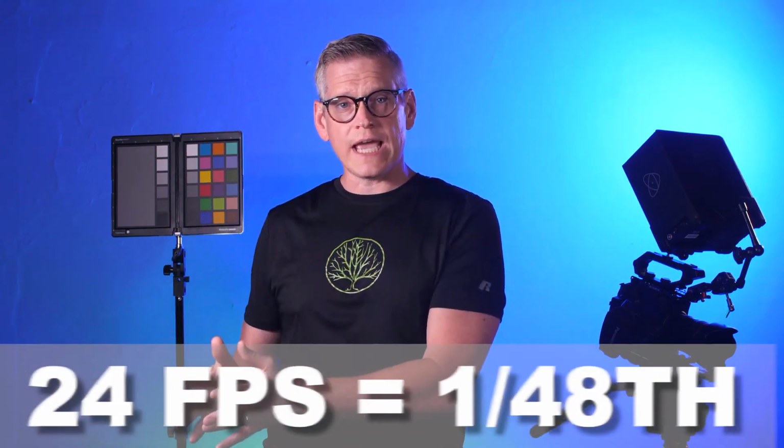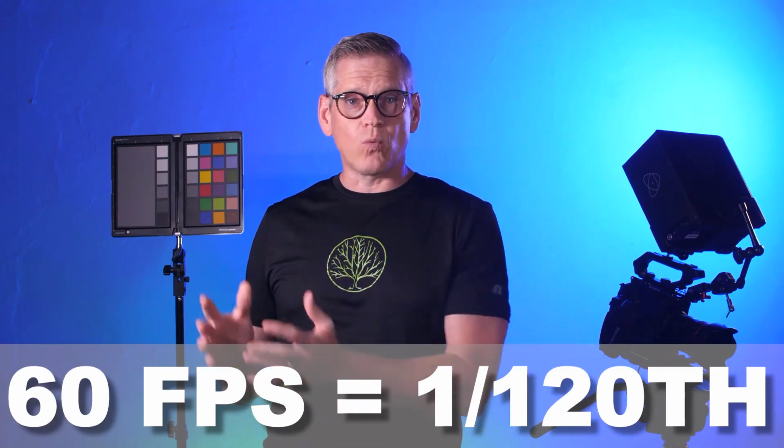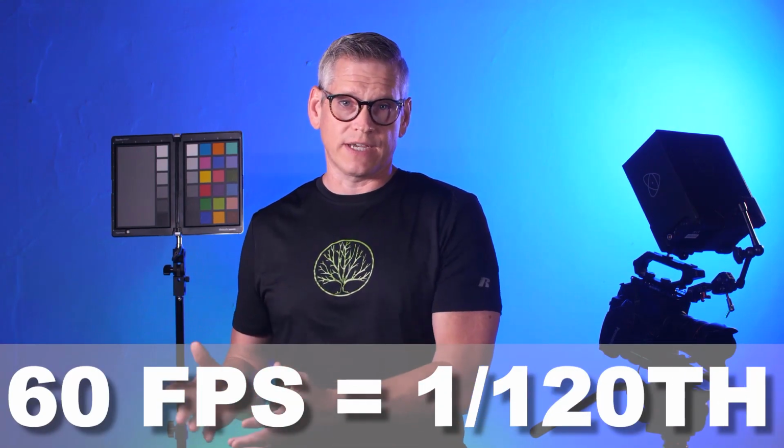The general rule of thumb when setting shutter speed after you've decided on the frame rate is to set the shutter speed for double of what your frame rate is. If you want to film at 24 frames per second, you want to set your shutter speed to 1/48th of a second, or as close as your camera will allow. If you want to shoot at 30 frames per second, then you'll want to set your shutter speed to 1/60th of a second. And if you want to shoot at 60 frames per second, you'll want to set your shutter speed at 1/120th of a second, and so on.